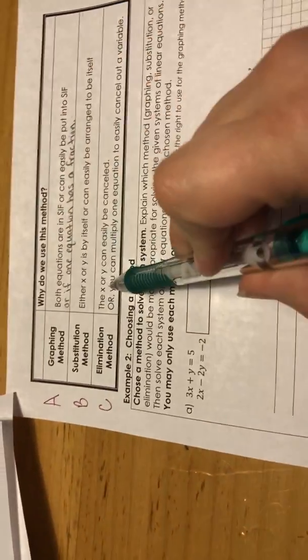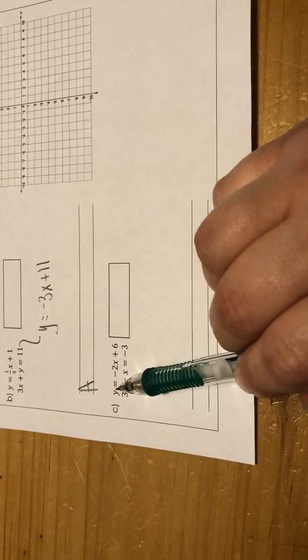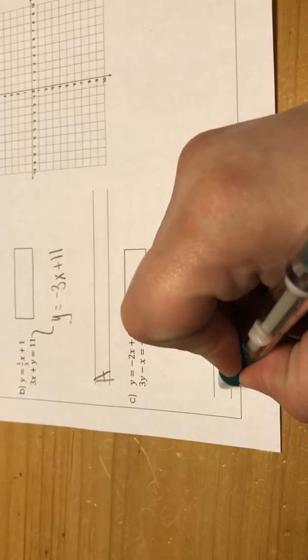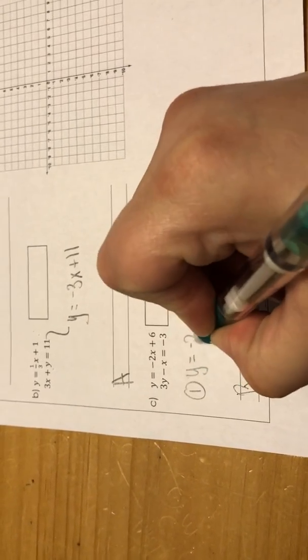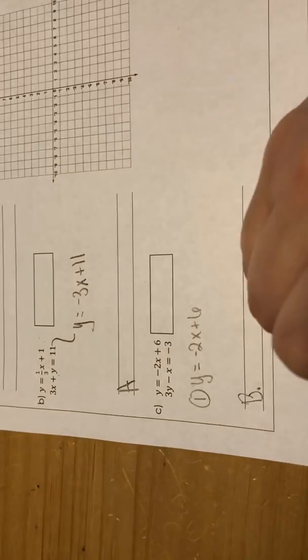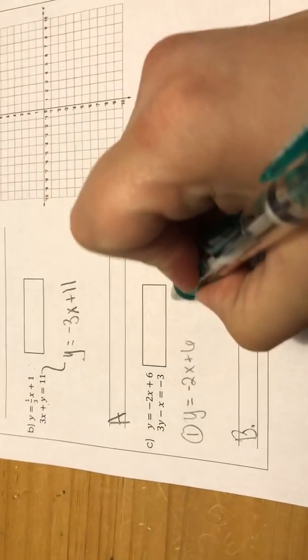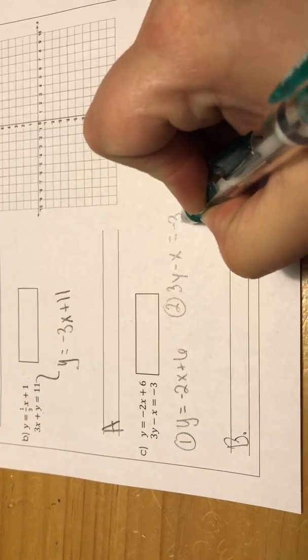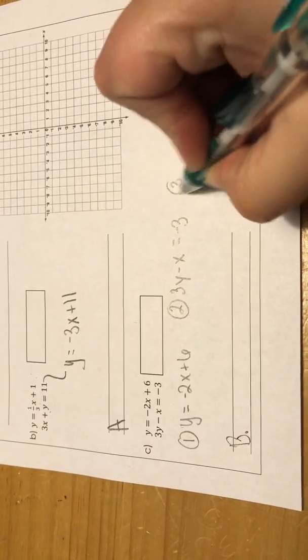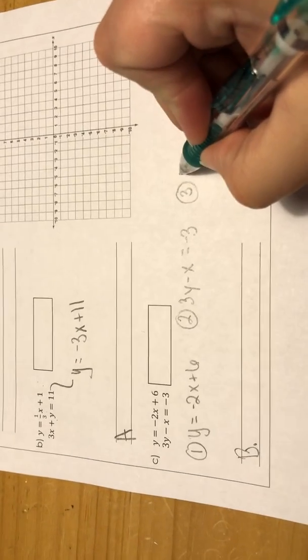And then I'm now looking for substitution method. So this is where I want x or y by itself for that first step. So I look, no x or y by itself, so that can't be it. Here I've got y by itself, so yeah, this is definitely substitution method, where step 1 would be that y equals negative 2x plus 6. Okay, step 2 is using the other equation. And then step 3 would be using the first equation.